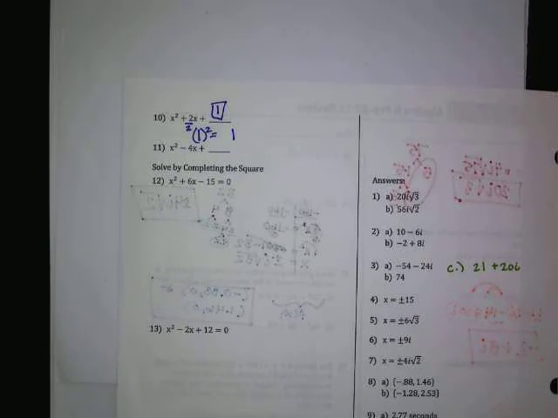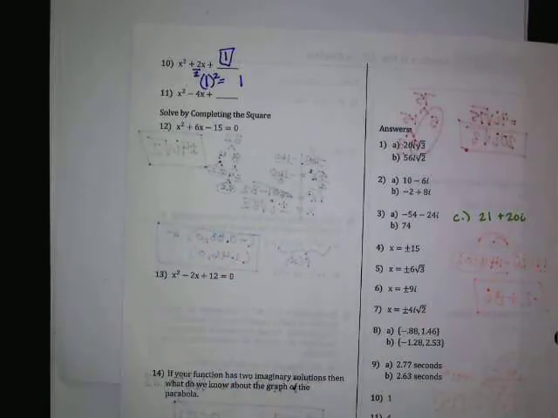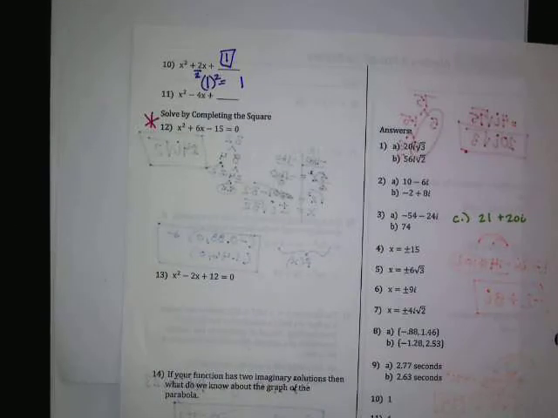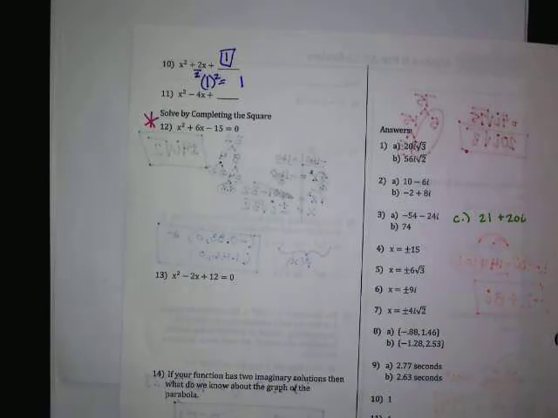All right. 12 and 13, I want to actually solve by completing the square. So these are probably going to be the hardest ones, maybe on the test. I don't know, one of the harder ones on the test. The solve by completing the square. I don't like the ones where you gotta do all the work. Yeah, that's this one. Yep. This is the one you got to do all the work for.